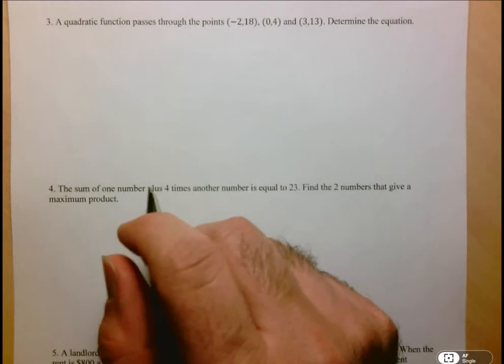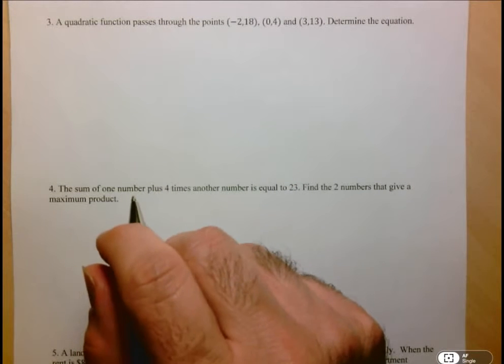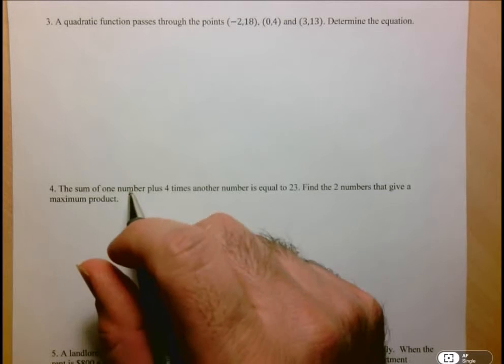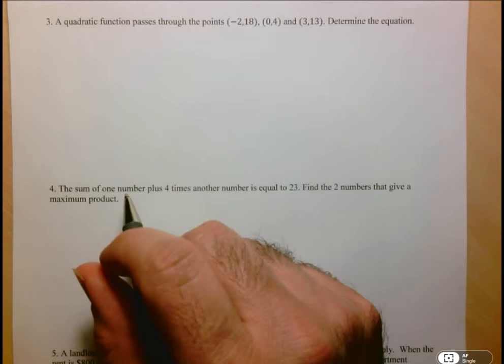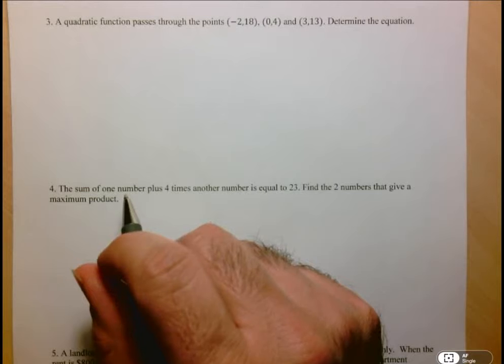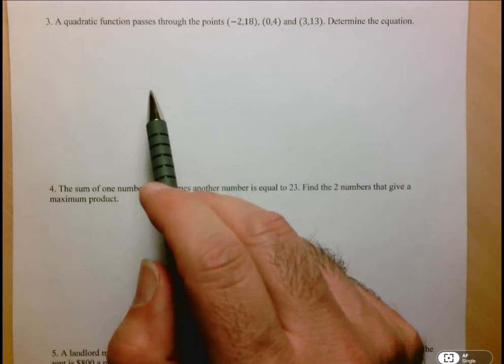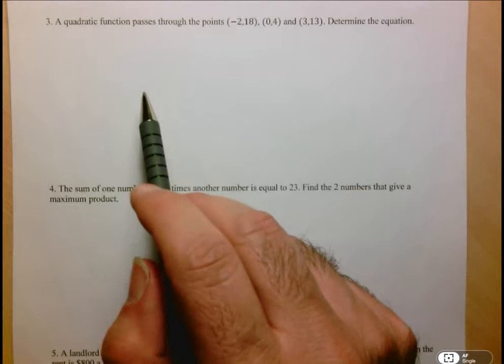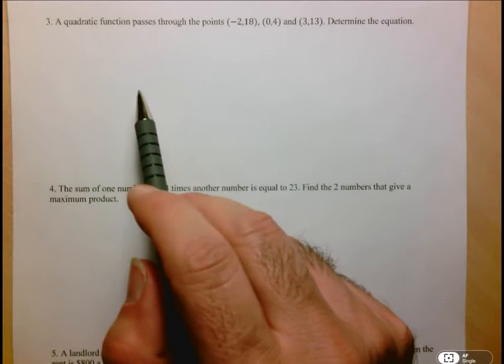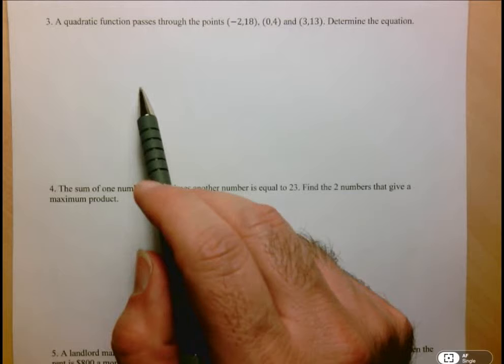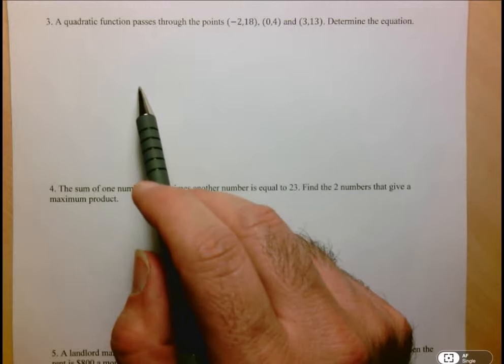Remember that we have 3 choices here. We can either use standard, vertex, or factored form. In any of these 3 cases, I'm going to have 3 unknowns to solve for, and I have 3 points, so I definitely should have enough information. But if I can try to solve a system of equations that doesn't involve 3 equations and 3 unknowns, I'd be much happier with that.